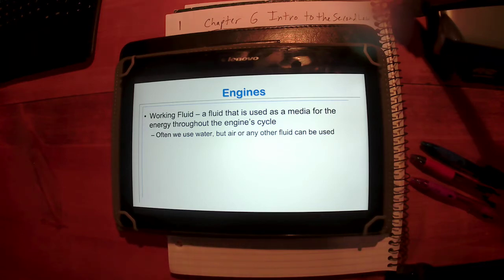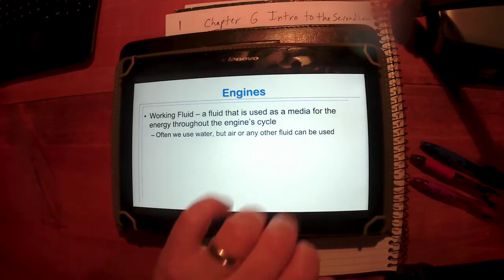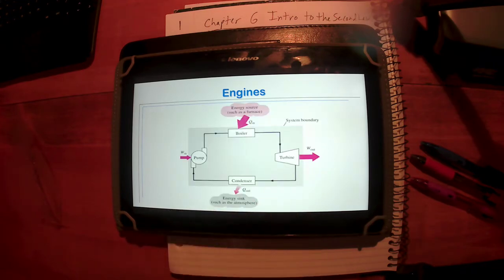But the biggest thing about water is it carries a huge amount of heat before it will increase in temperature. So there's many advantages, but that's one of the biggest advantages: the sheer amount of heat that the water can absorb and carry from one point in the engine to another. So that's the working fluid, the fluid we use to move heat around.